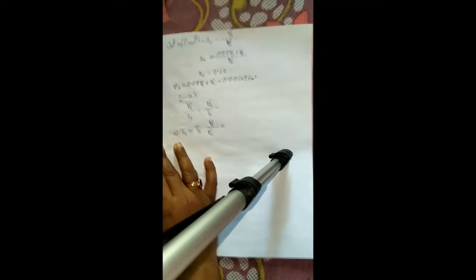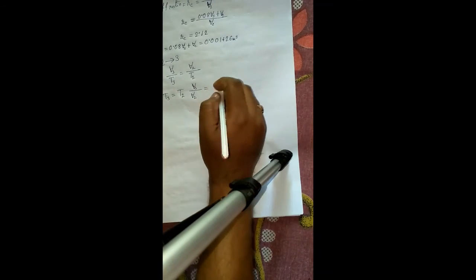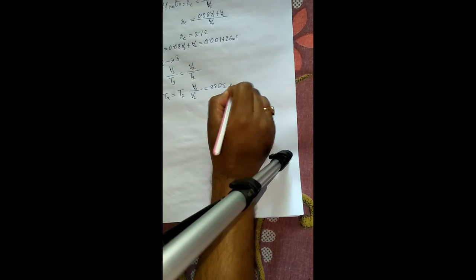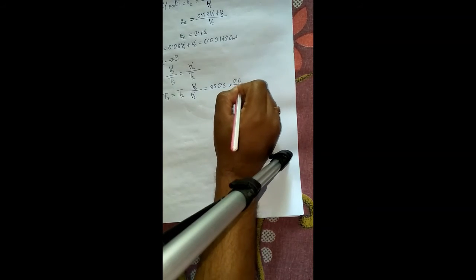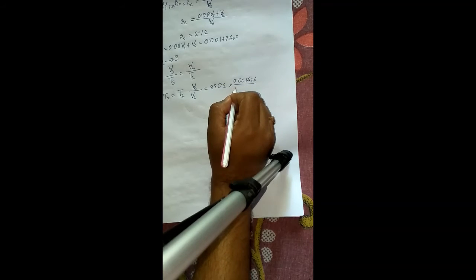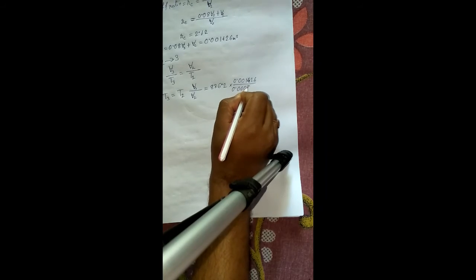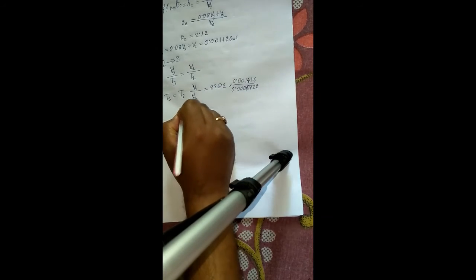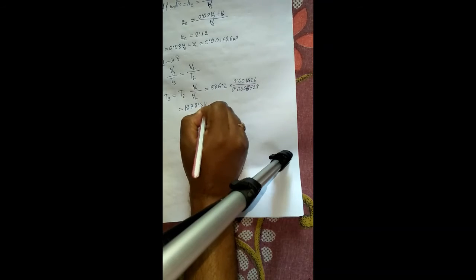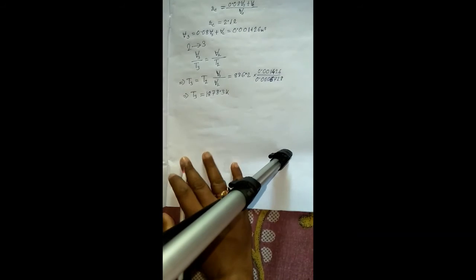The T2 value is 886.2 into the V3 value 0.001426, and the V2 value 0.0006728. So T3 becomes 1878.3 Kelvin. This is T3.